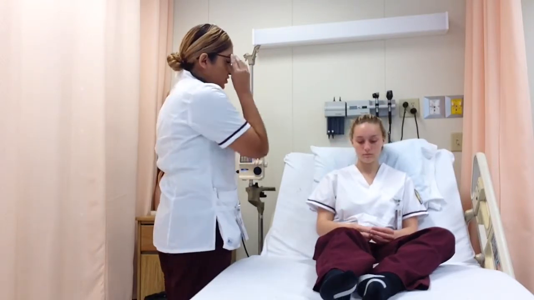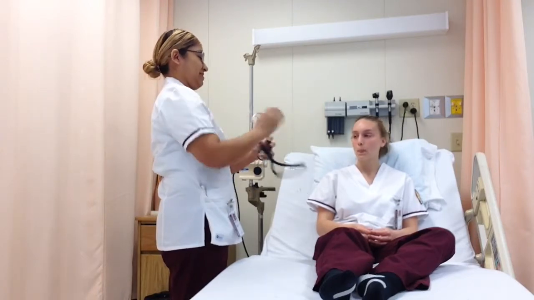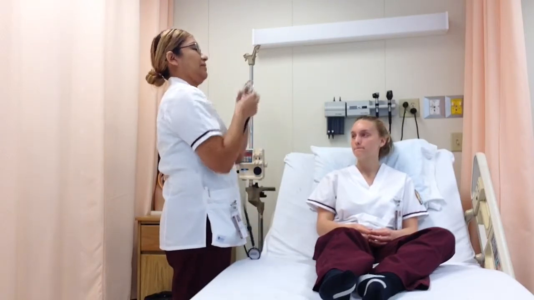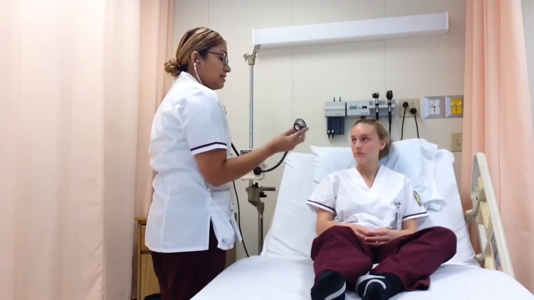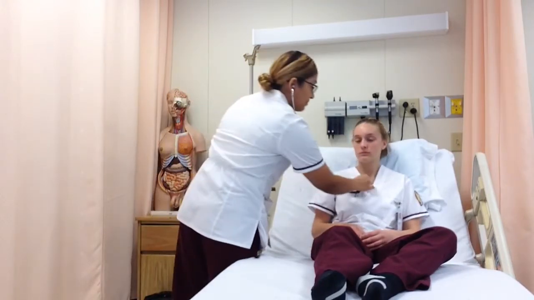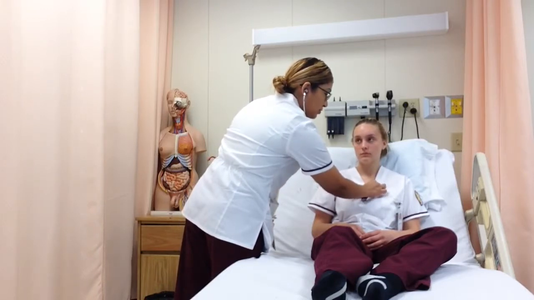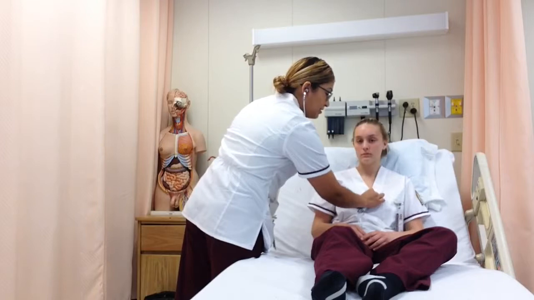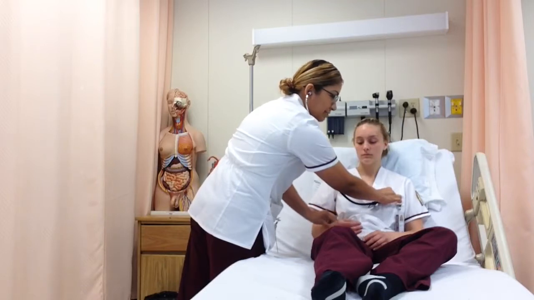So now I'm going to just go ahead and listen to your heart sounds using the diaphragm of my stethoscope. Aortic, pulmonic, Erb's point, tricuspid, and mitral valve for 1 full minute. And then simultaneously palpating the radial pulse.